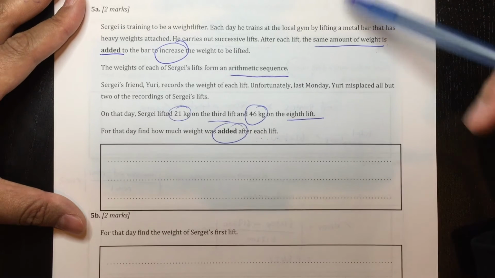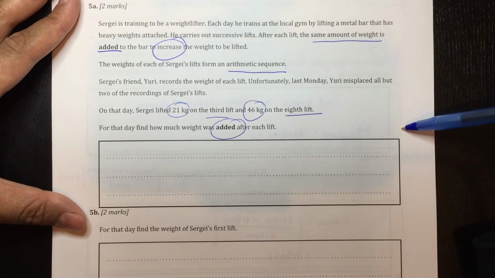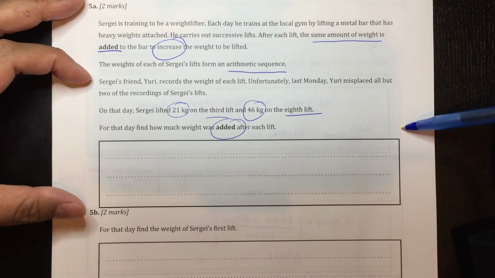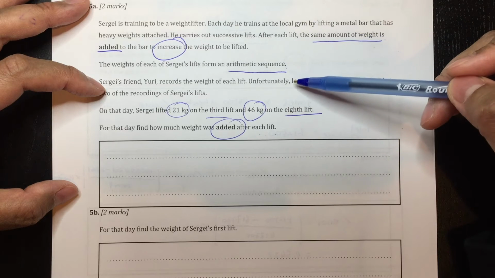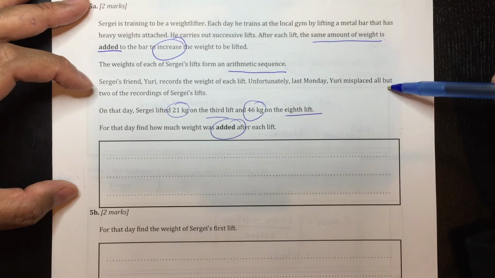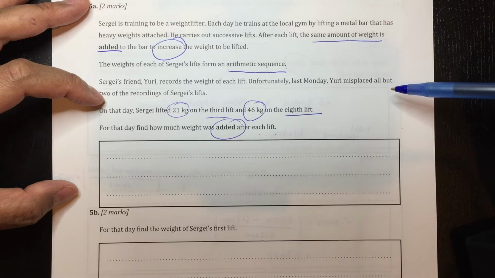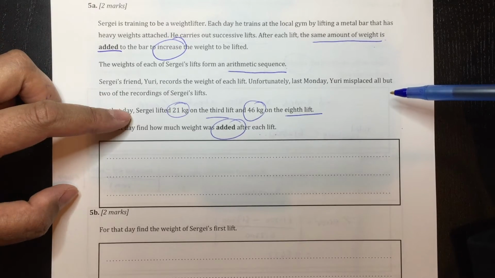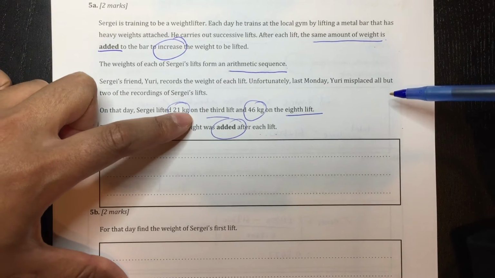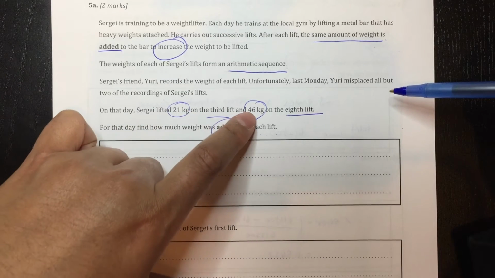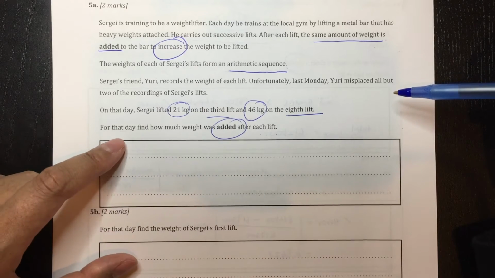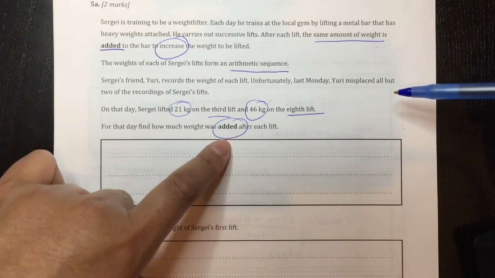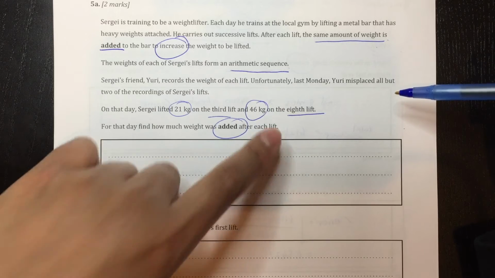Okay, and if you look at the second part of the question, let's read it together. Sergey's friend Yuri records the weight of each lift. Unfortunately, last Monday, Yuri misplaced all but 2 of the recordings of Sergey's lifts. On that day, Sergey lifted 21 kg on the third lift and 46 kg on the 8th lift. For that day, find how much weight was added after each lift, right?